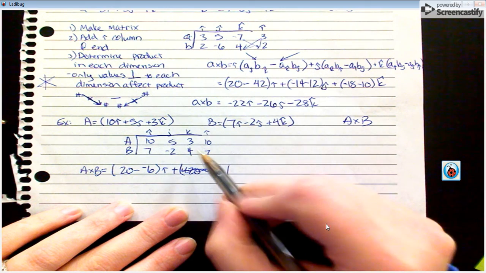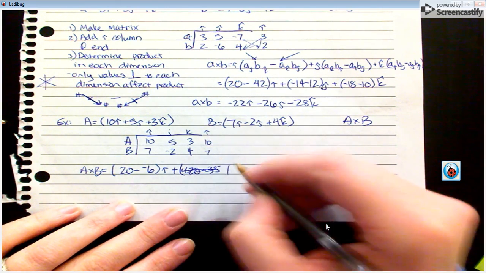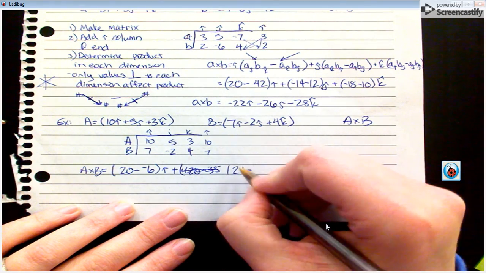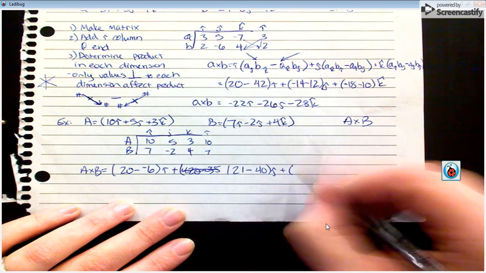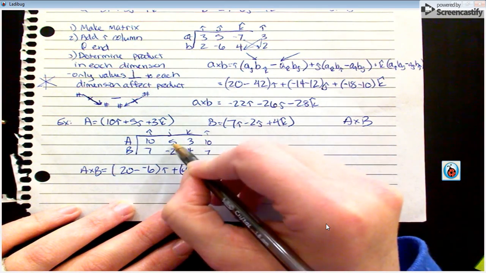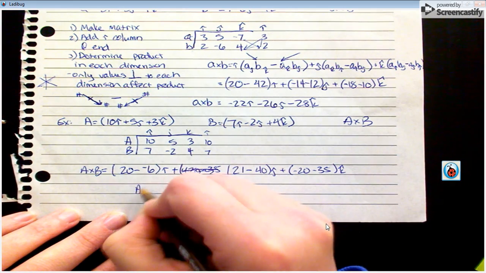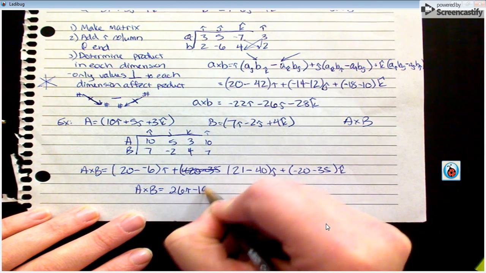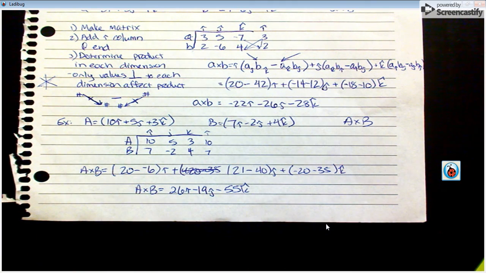J hat, we're going to do the same pattern here with our K and I hat, new I hat column. So 3 times 7, we got 21 minus 40 J hat, and K hat, we got negative 20 minus 35 in the K hat direction. So our vector product of these two is 26 I hat minus 19 J hat minus 55 K hat. So that's how you do cross products.